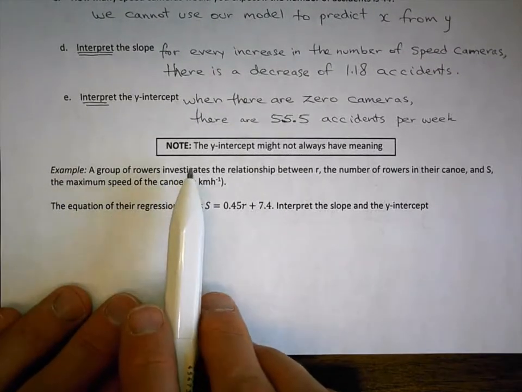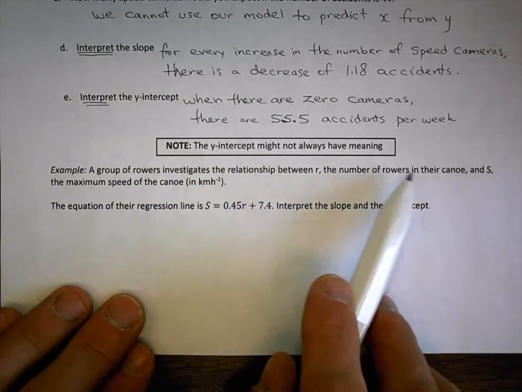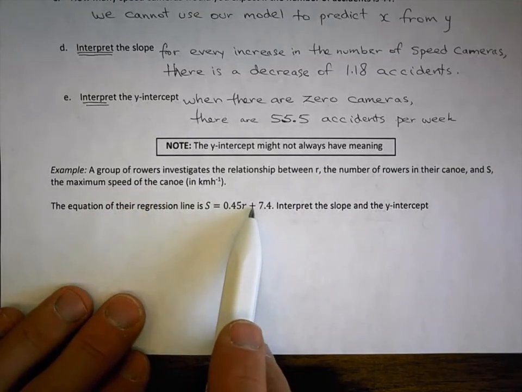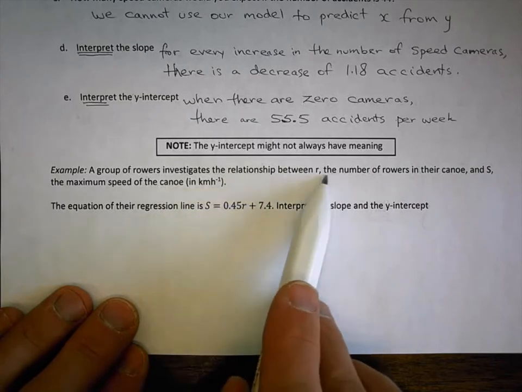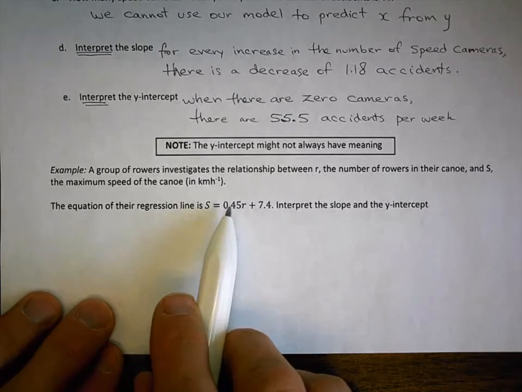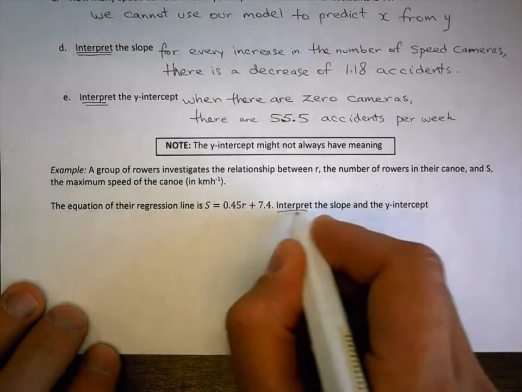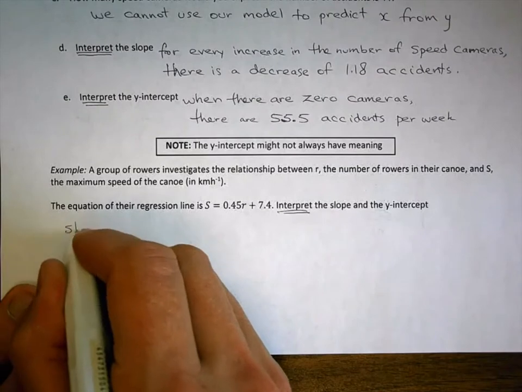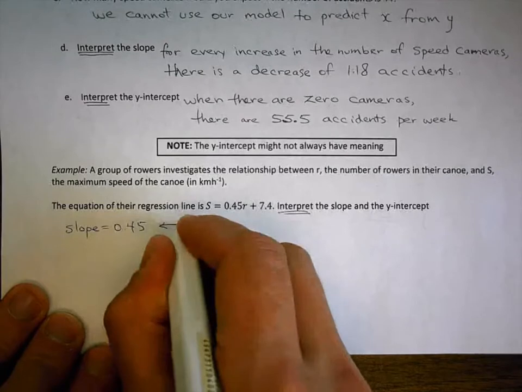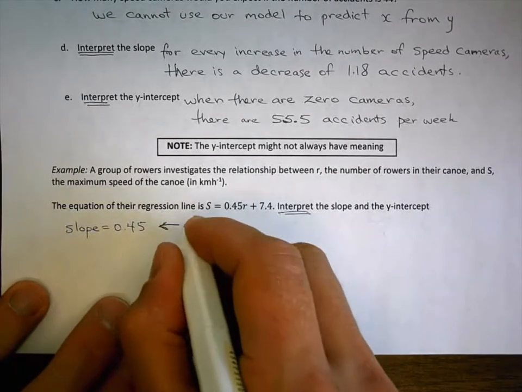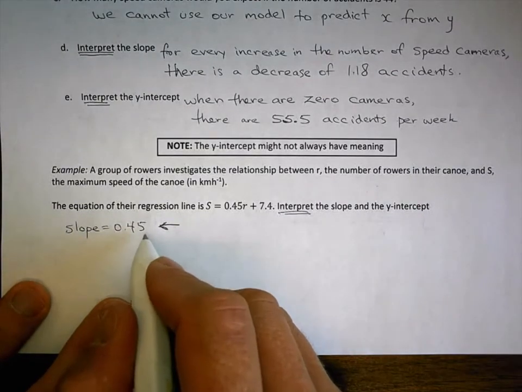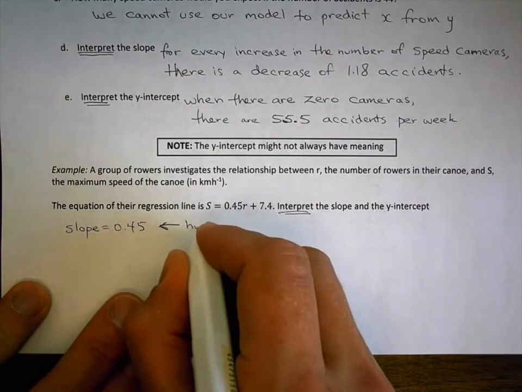A group of rowers investigates the relationship between the number of rowers in their canoe and the maximum speed. And this is the regression line they have. So they see how fast they go with 1 rower, how fast with 2, how fast with 3, how fast with 4. They plot it. So let's interpret, right? There's that key word, the slope and y-intercept. It doesn't mean what is the number, although you can list it if you like. The interpretation means tell me what it means. Well, this means that for each extra rower I add, my max speed increases by 0.45 kilometers per hour.